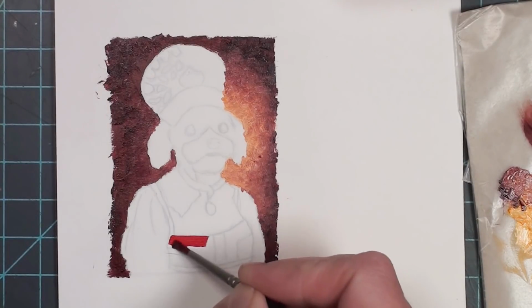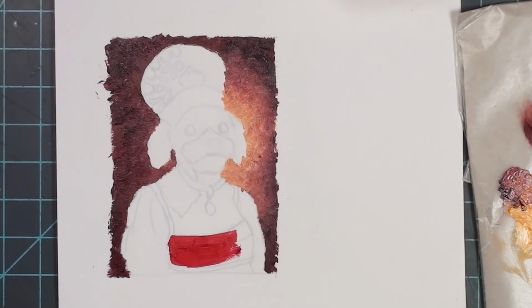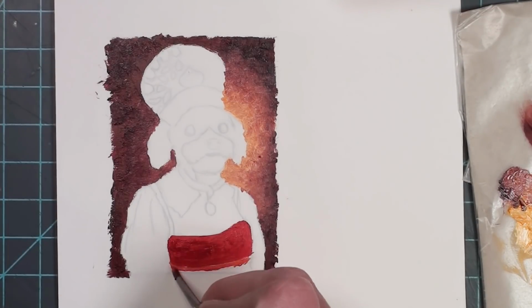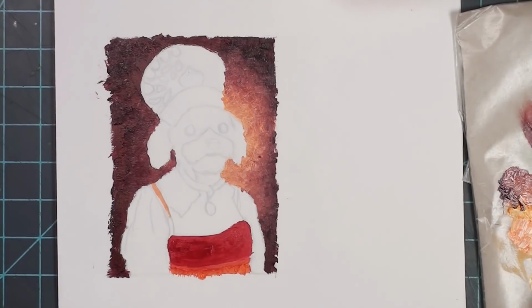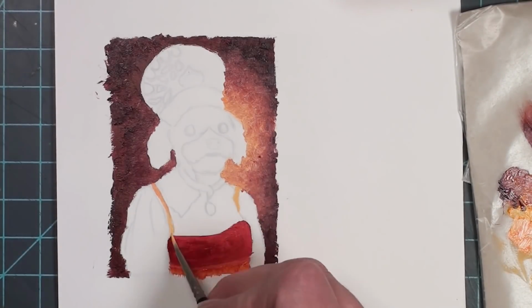Now I'm starting work on the dress itself. I'm going to go really slow, laying down the base colors, and I want to make the dress just a little bit brighter. This is the straight alizarin crimson without adding in any black, and that is going to create the base for my dress.